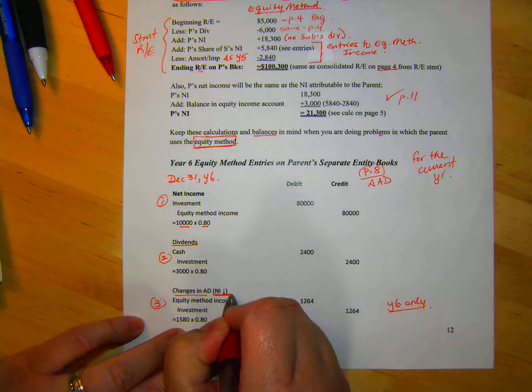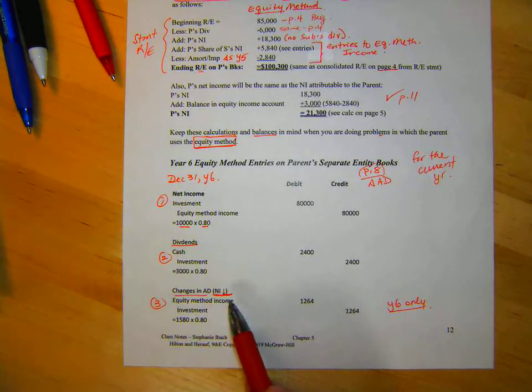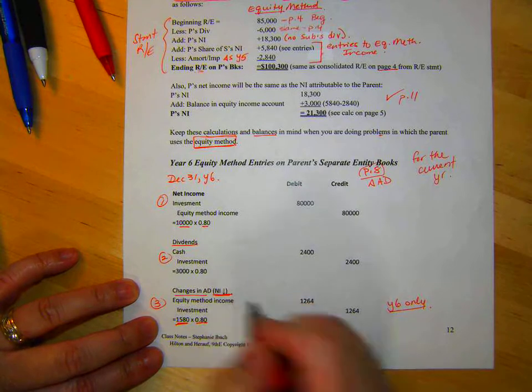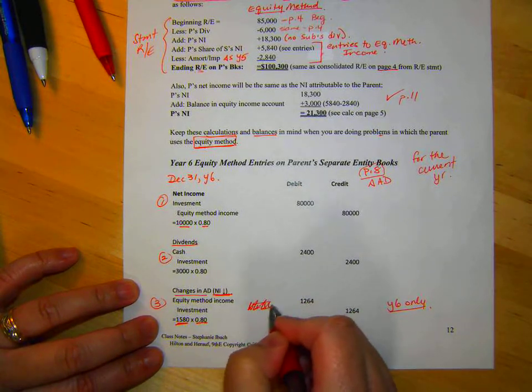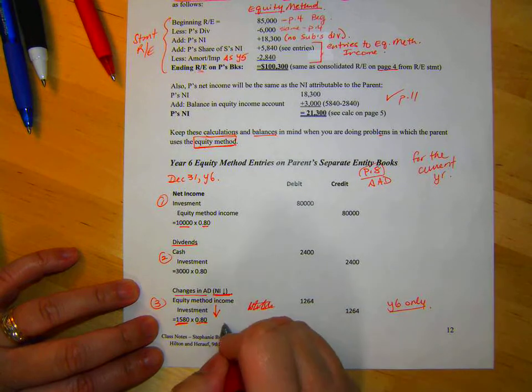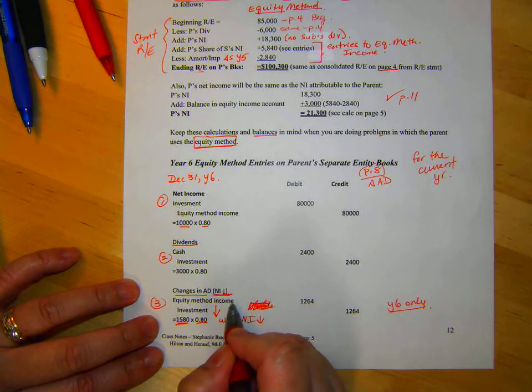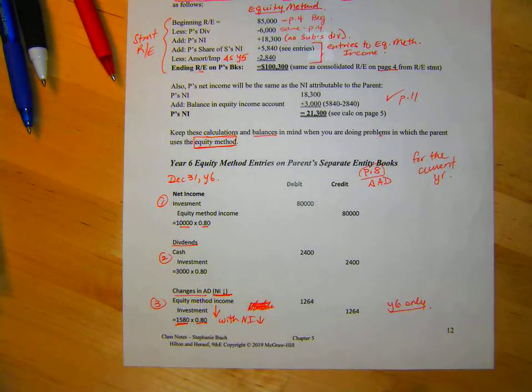So income's going down, and I'm really stressing this here because in chapter 6, we've got net income going up or down because we're going to start changing cost of goods sold, income tax, tax payable, all kinds of things. So you've really got to be able to talk yourself through, is this net income going up or down? Okay, so we took our 1580, times 0.8, and we need net income to go down, so the investment, oh my goodness, investment's going to go down also. And that means this is an expense, it's not a revenue. But equity method income is fine.